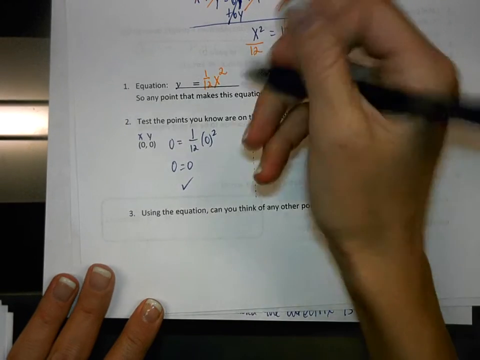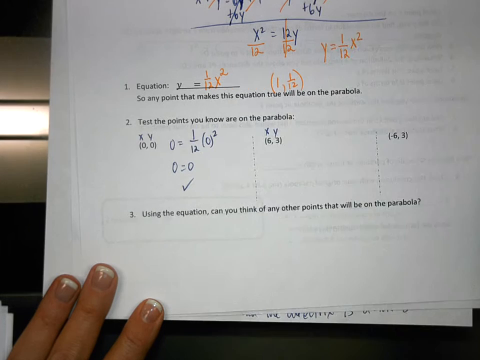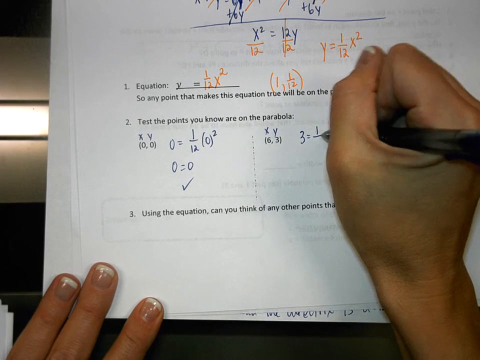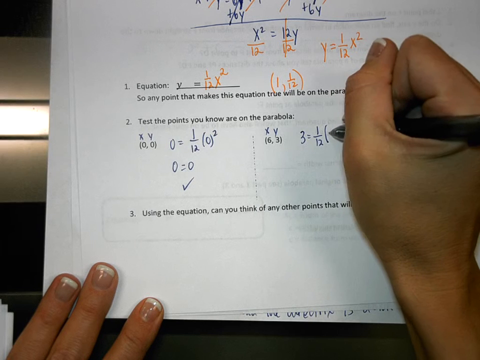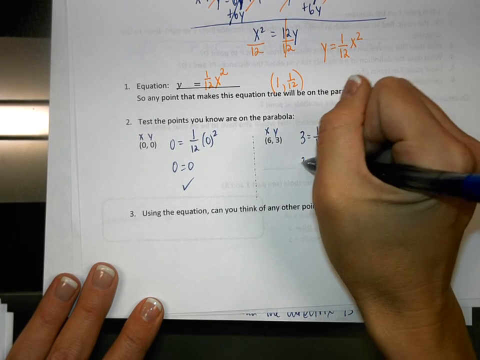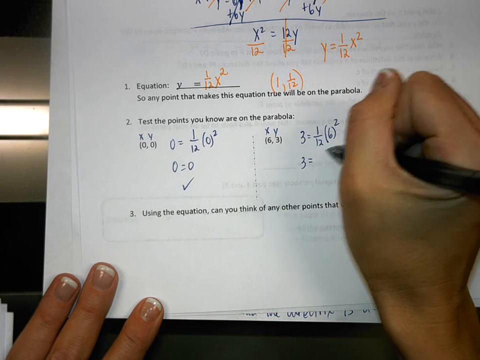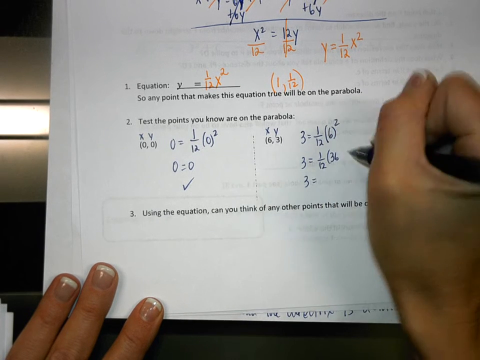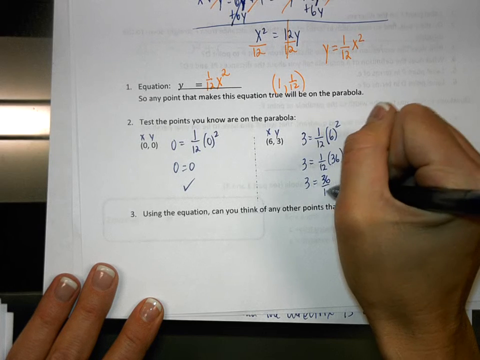Okay, let's try 6, 3. So again, we have x, y. So we will have 3 equals 1/12 times 6 squared. What's 6 squared? So 3 equals 1/12 times 36. So 3 equals 36 over 12. And does that reduce to 3?